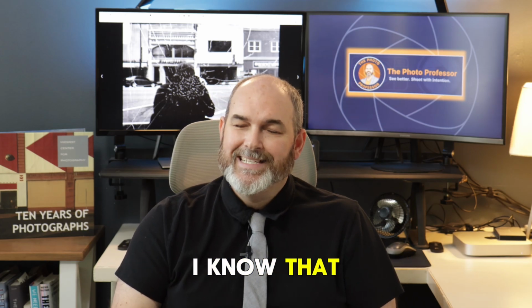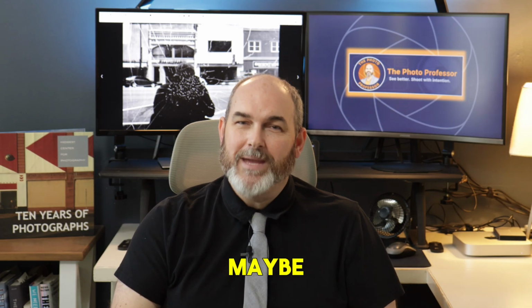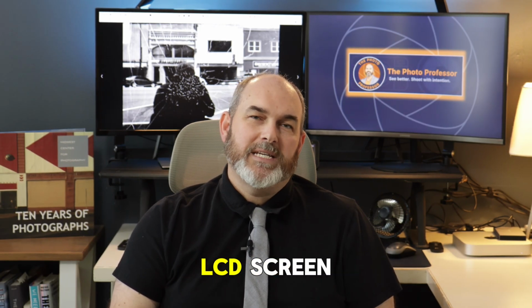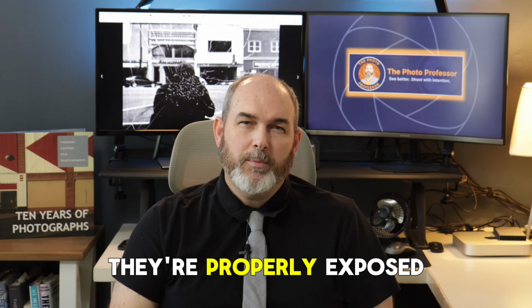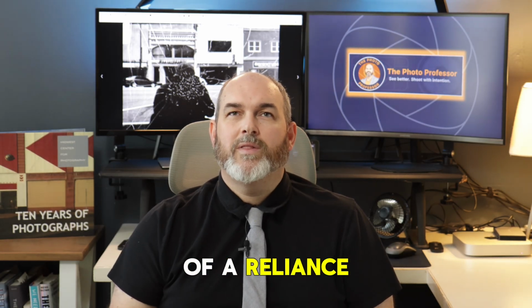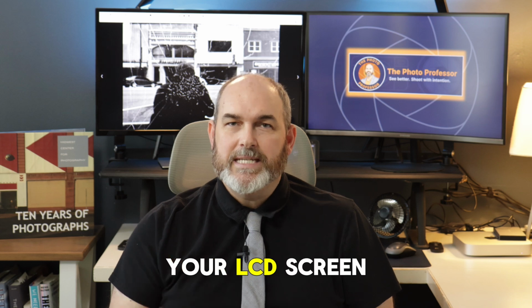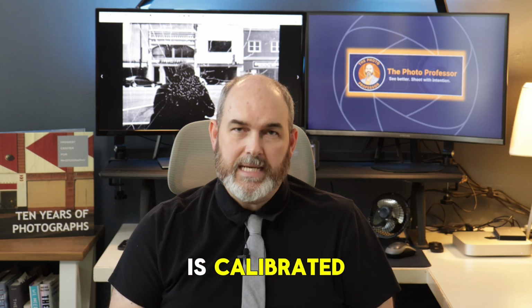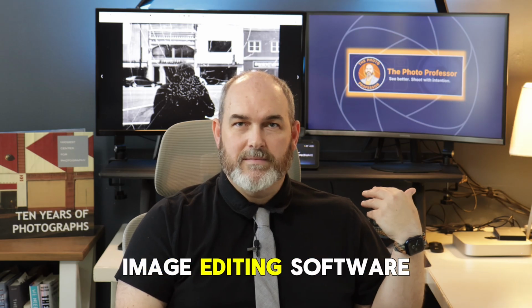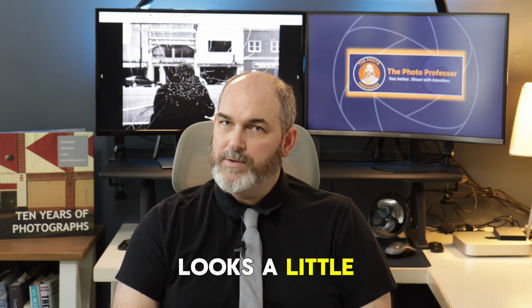And I know that gives you a little bit of anxiety maybe. What I mean by that is there could be areas on your LCD screen that look like they're properly exposed, but that is more of a reliance upon the way your LCD screen is calibrated. Then you bring the image into image editing software, and all of a sudden it looks a little different.